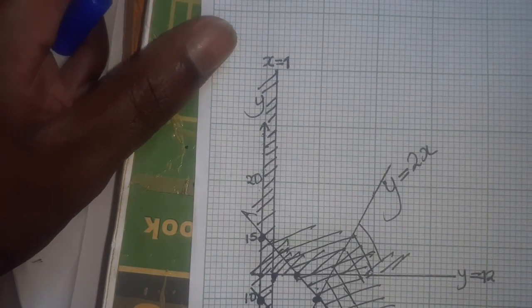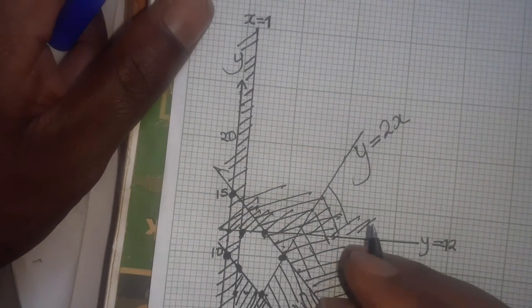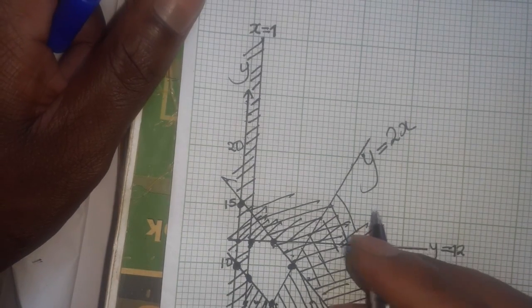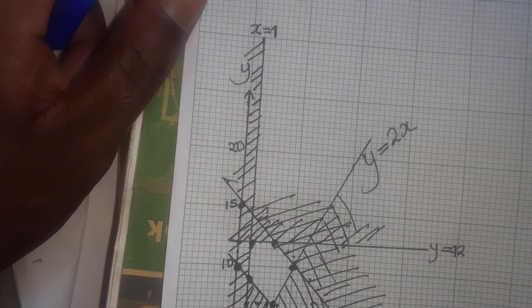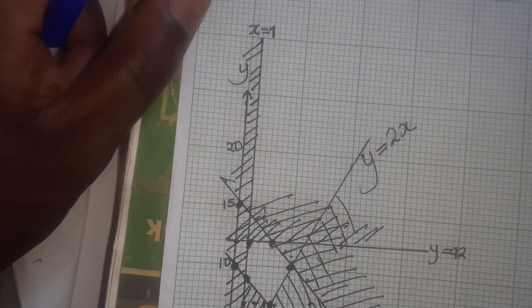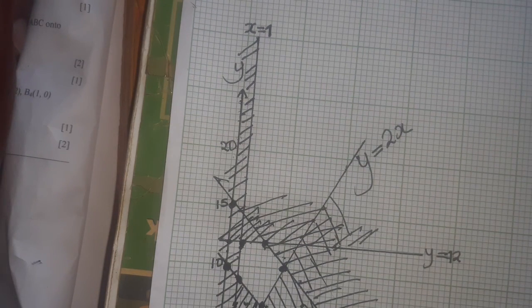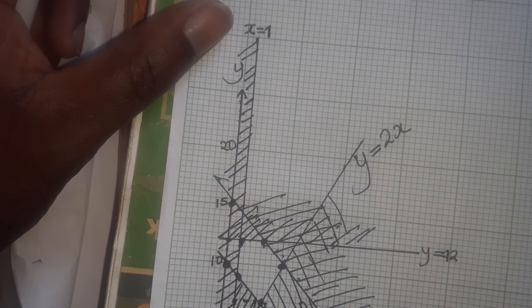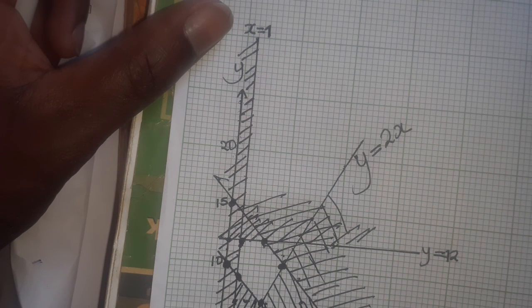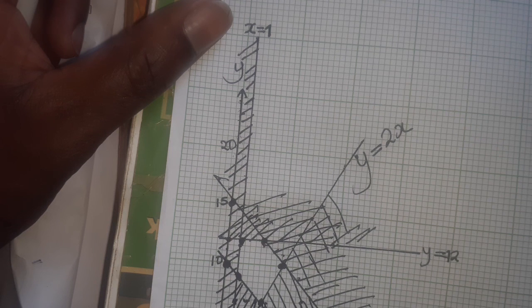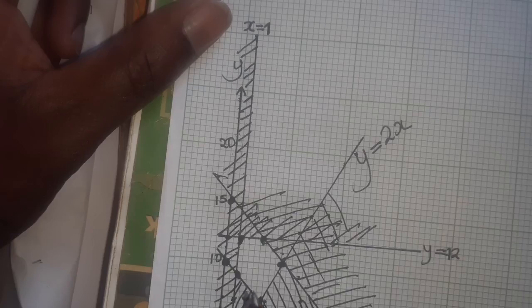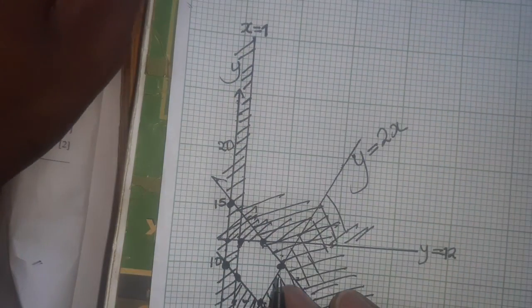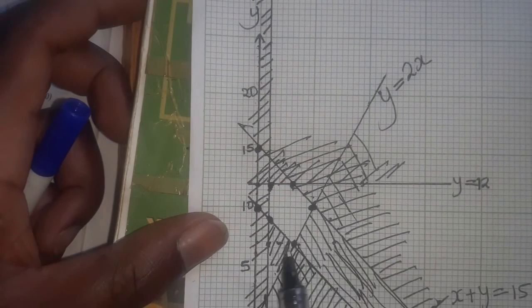We can't have a fraction of a building, so let's pick just 3 there. Then that will mean 3 comma what? This is going to mean 3 comma 7. 1, 2, 3, 4, 5. So we have picked all these.